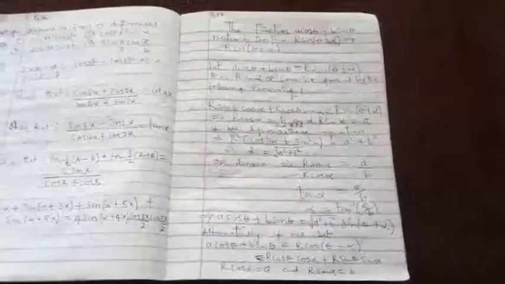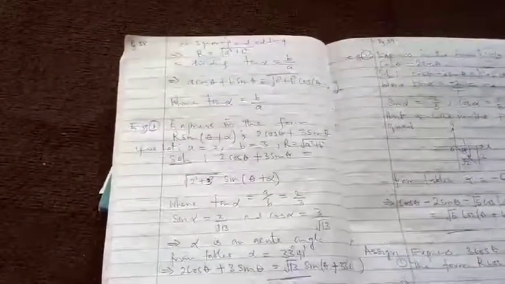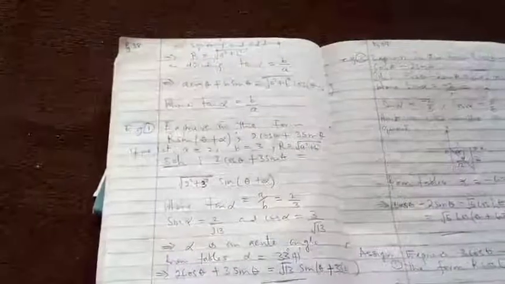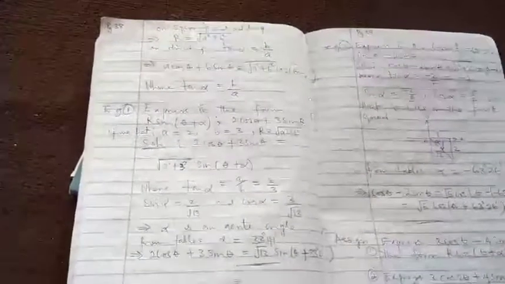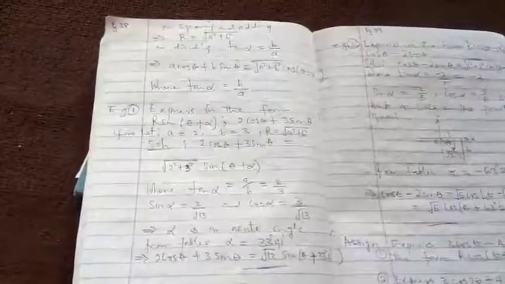Alternatively, we could set a cos theta plus b sin theta to be r cos of theta minus alpha, if we don't want to use r sin of theta plus alpha. If we expand the right hand side, I have r cos theta cos alpha plus r sin theta sin alpha. R cos alpha is a, r sin alpha is b. Then the next page, page 38, that gives, on squaring and adding, r is the same thing as root a squared plus b squared, and on dividing, tan alpha equals b over a. So a cos theta plus b sin theta is root a squared plus b squared cos of theta minus alpha, where tan alpha in this case will be b over a.